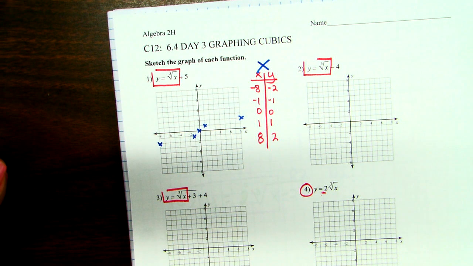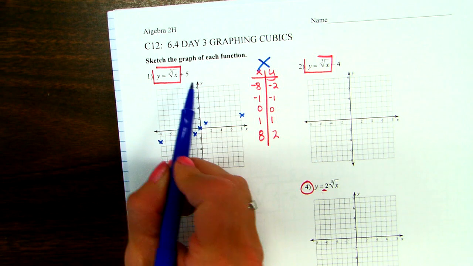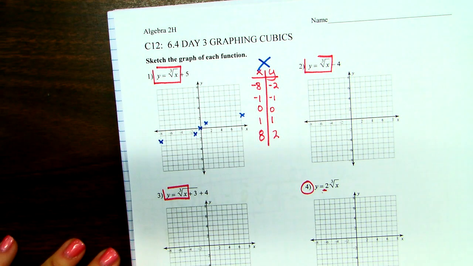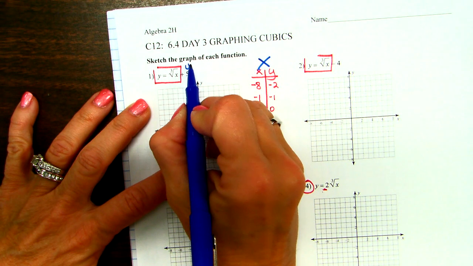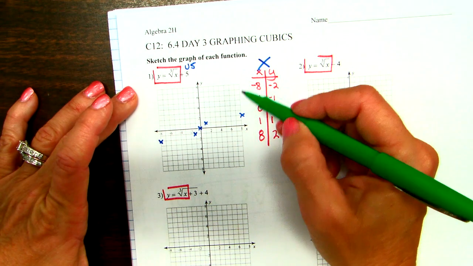Now remember, if the number is under the radical, it's left or right. If it's all the way to the right, it doesn't have the roof over its head, it's letting it go up or down. Think of it like that. It doesn't have a roof stopping it. That +5 is up or down. So this would be up 5. So you literally just go up 5 every point.